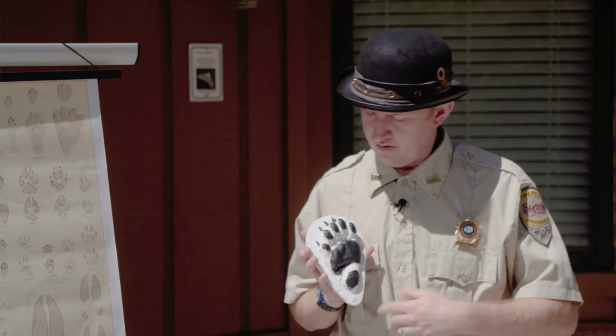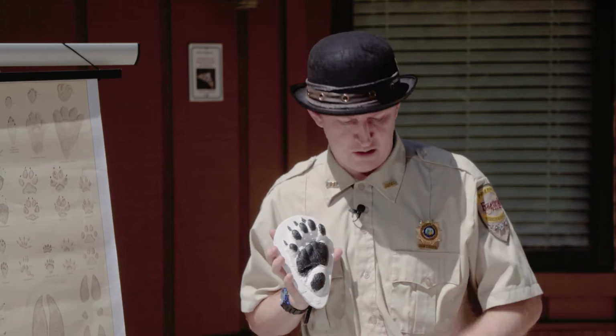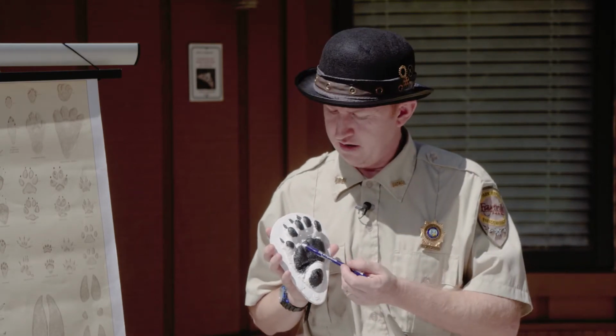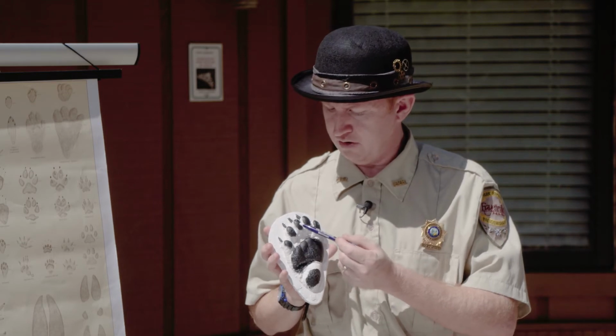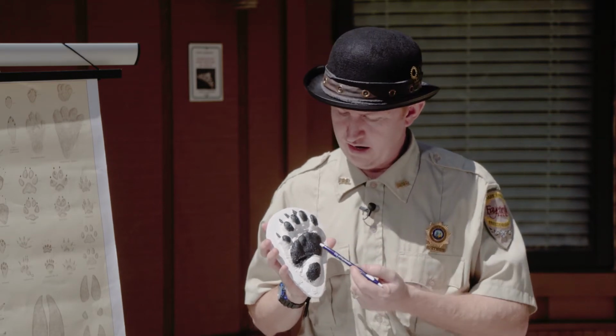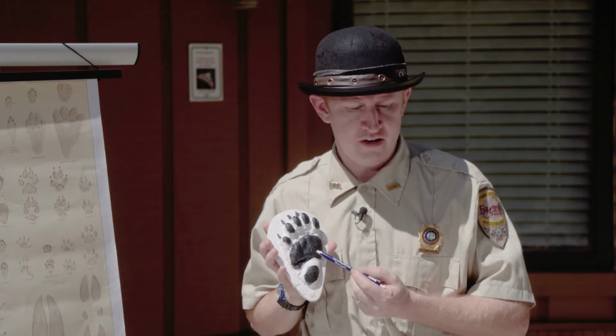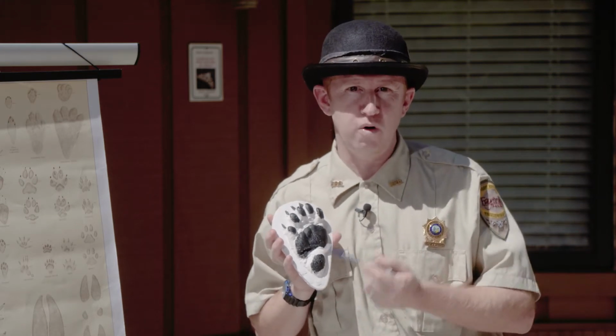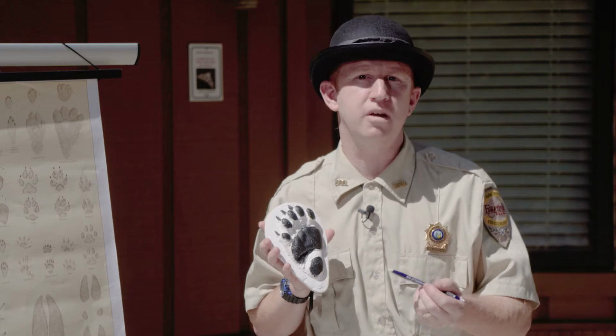We have, first of all, our bear print. Do you notice that there were 5 toe prints instead of 4? And also its heel pad is shaped like an oval or like a bean.